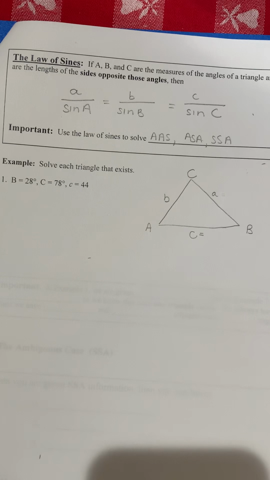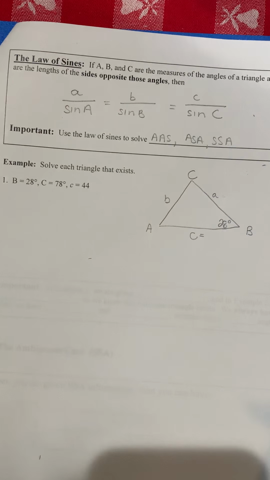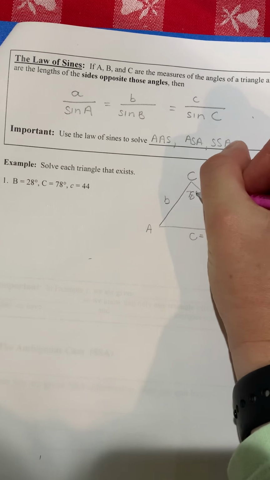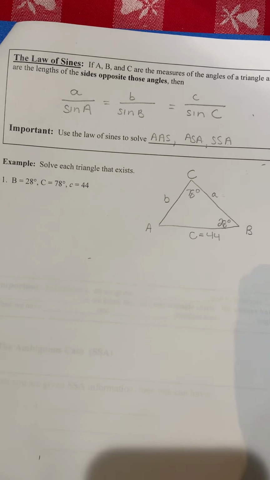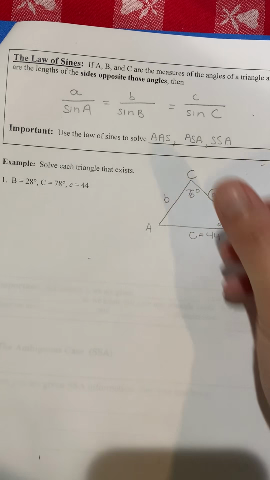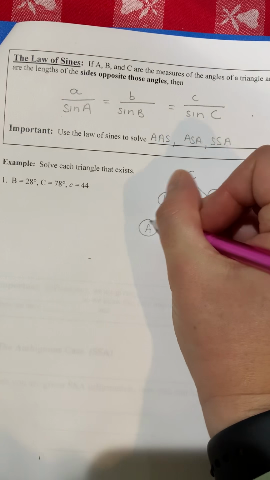Now, to solve a triangle, we want to find any sides that we don't know. So in example 1, we're given that B is 28 degrees, so we can fill that in. We know that angle C is 78 degrees. And then we know that side C, and side C is always across from the angle C, is 44. So we have 3 out of the 6 pieces of information. We still need to find side A, side B, and angle A.